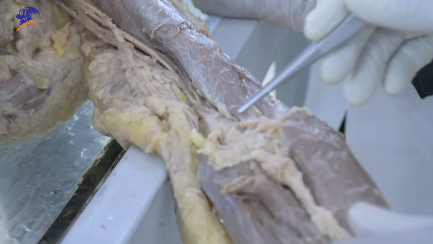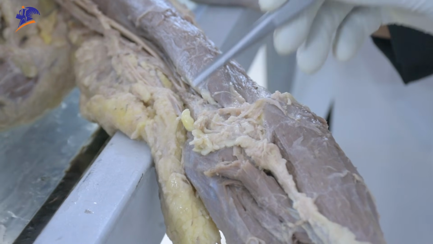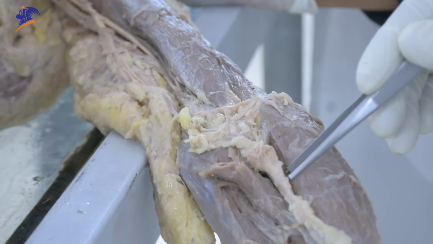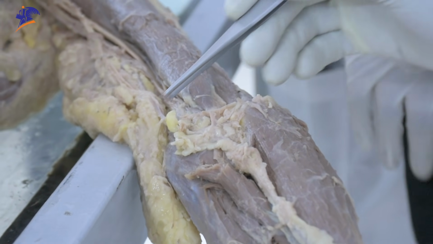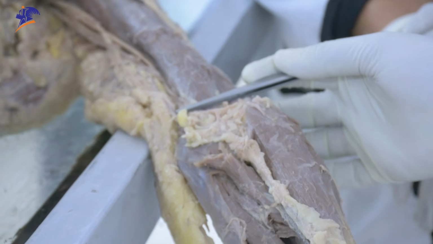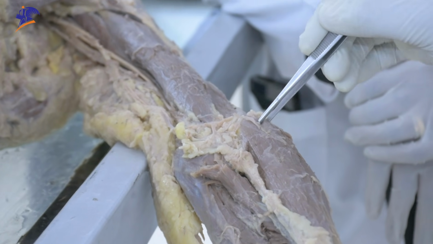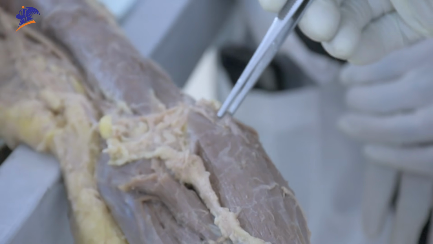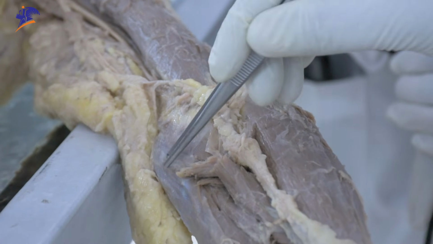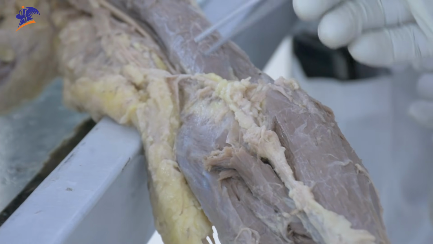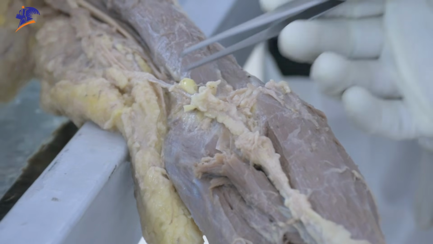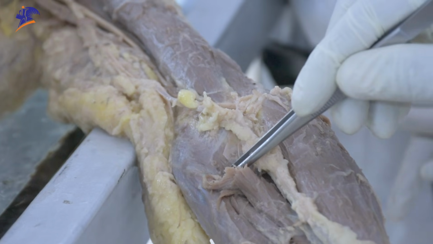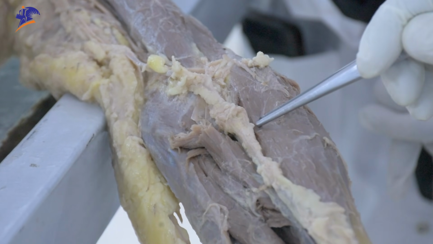This is the cubital fossa. The cubital fossa is a depression located anterior to the elbow joint. The boundaries of the cubital fossa are an imaginary line between the two epicondyles superiorly. Laterally, we have this muscle, which is the brachioradialis, and medially we have this muscle, which is the pronator teres.